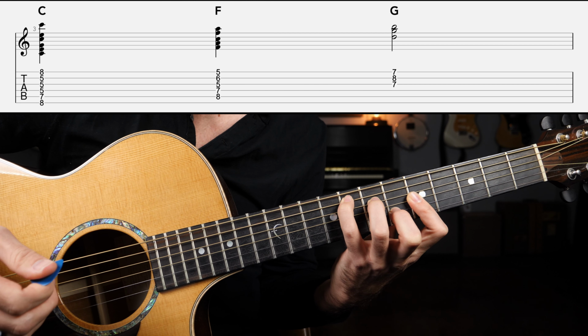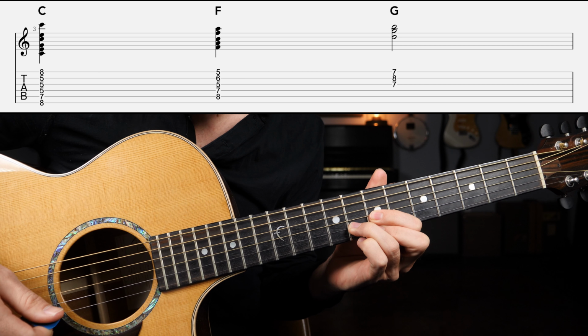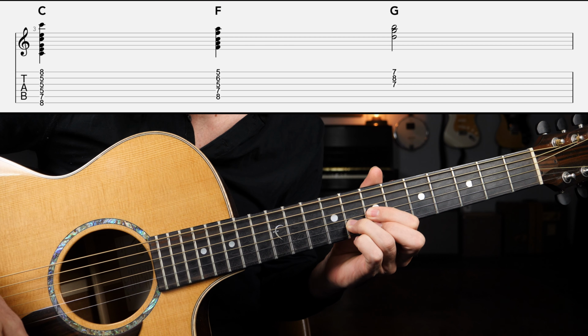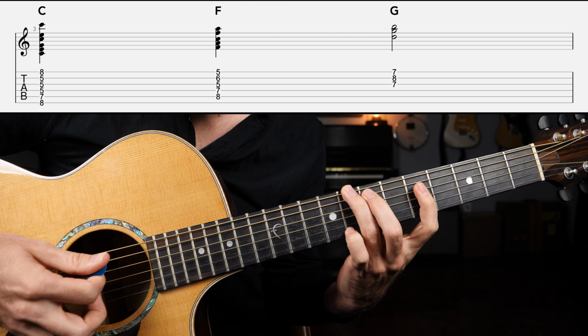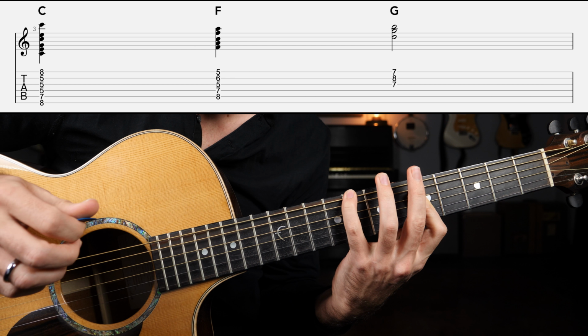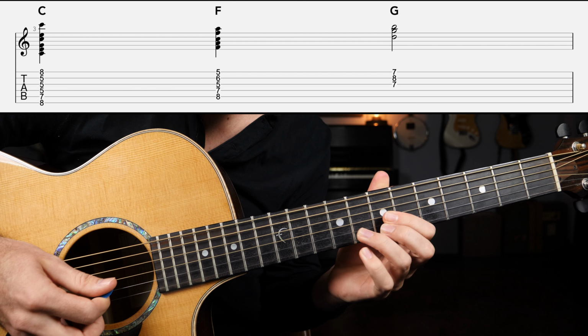Okay, and then finally, the G major chord played as a D shape. Okay, now I've got frets 7, 8, and 7. All right, you put all those shapes together and we have C major, or you can play it like this. All right, you can play F major with the C shape and G major with the D shape.